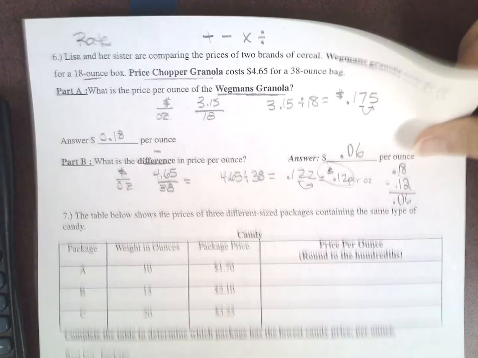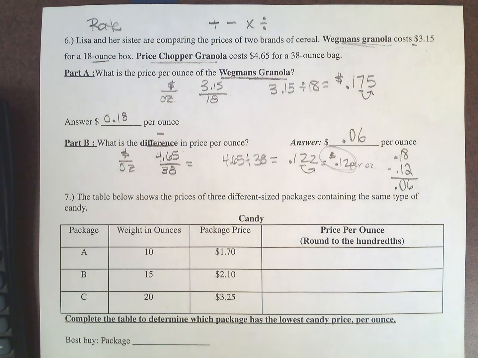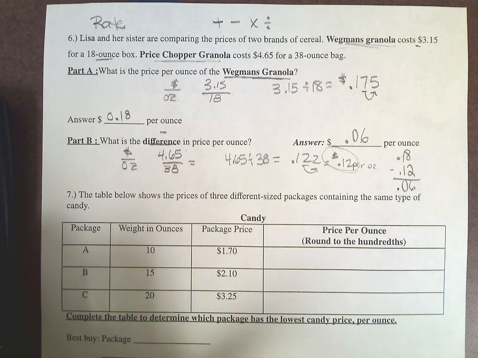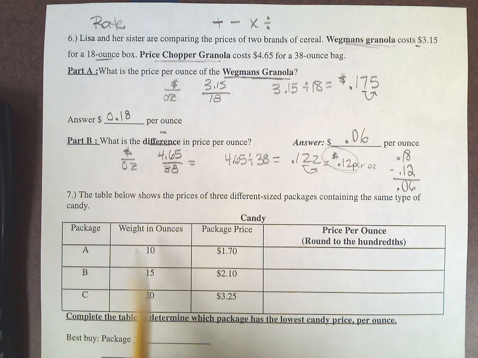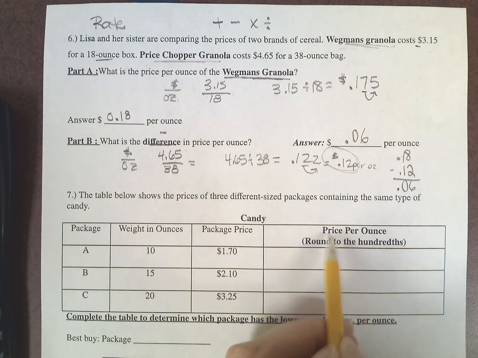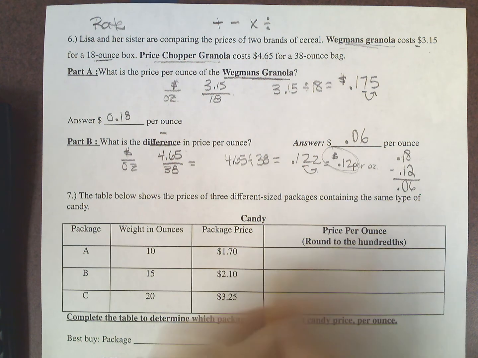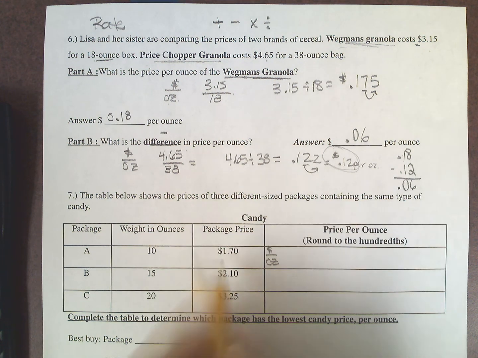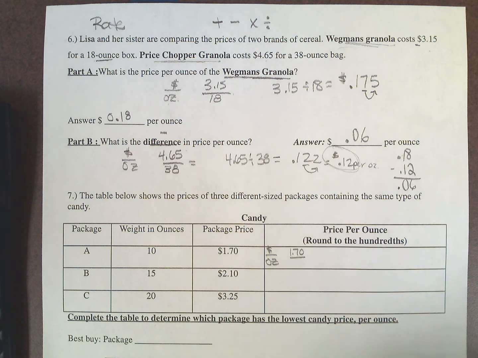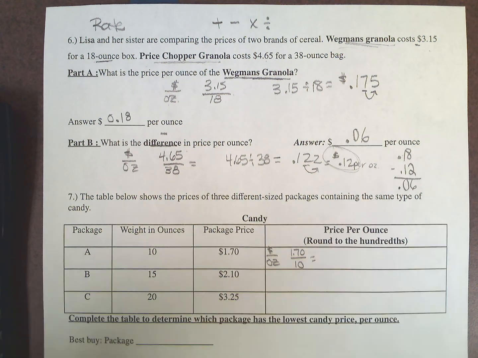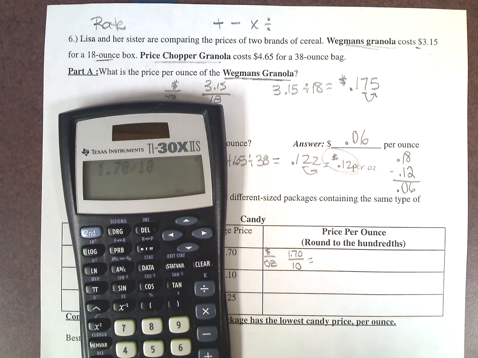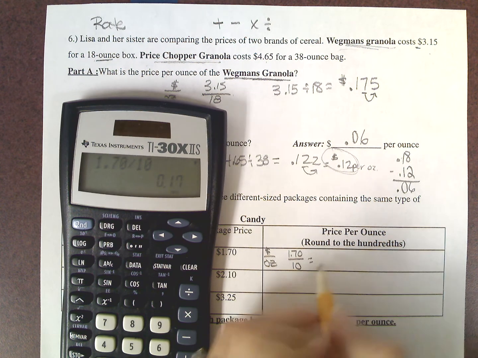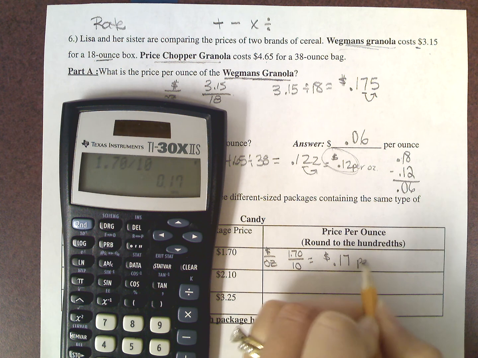Number 7 says the table below shows the prices of 3 different size packages containing the same type of candy. And we've got package A, B, C, we've got the weight, we've got the price, and then we want to know the price per ounce rounded to the hundredths. So price per ounce means money over ounce. So when I go to set my problem up, I've got to make sure I have money in the numerator, which is $1.70 for this particular brand of candy. And the weight they're telling me is 10. So $1.70 divided by 10. And some of you might have said, I can do that mentally. That's great. I'm glad you can. That gives me 17 cents per ounce.